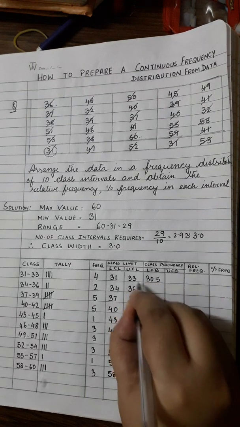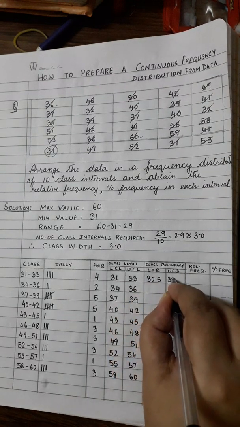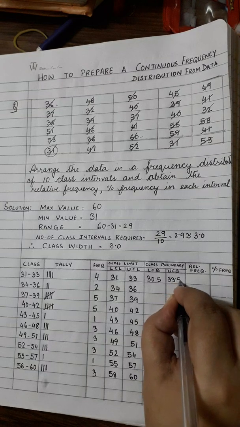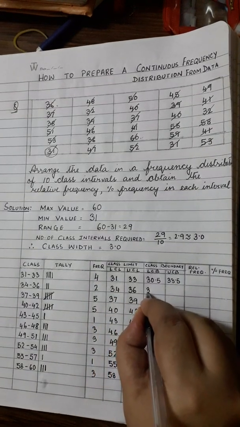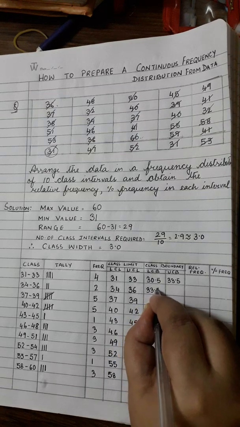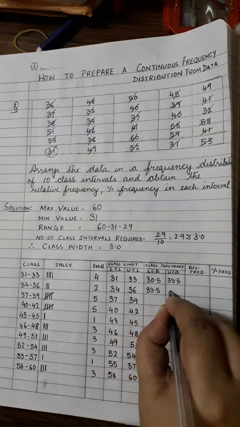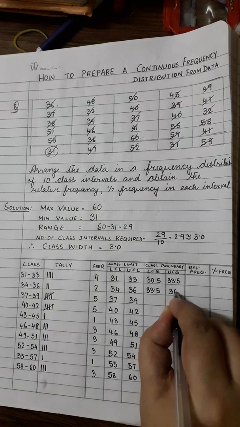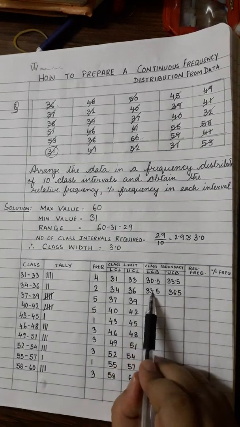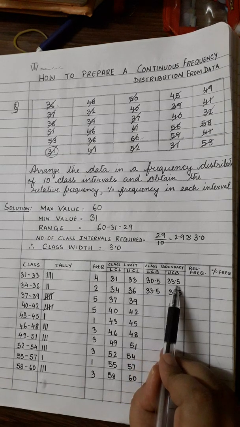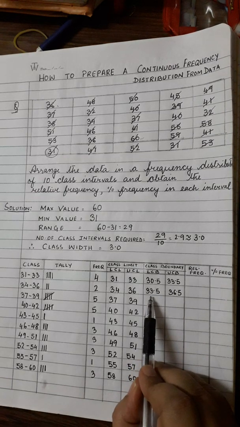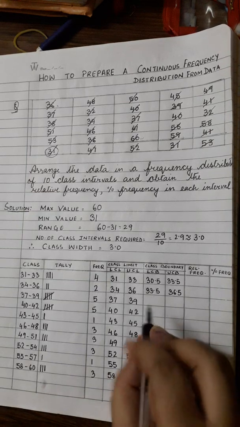And this plus 0.5, so it's 33.5. For the next class, this minus 0.5 will make it 33.5, and this plus 0.5 will be 36.5. So if you see, it makes it continuous. You have 30.5 to 33.5, and then the next class starts from 33.5 to 36.5.